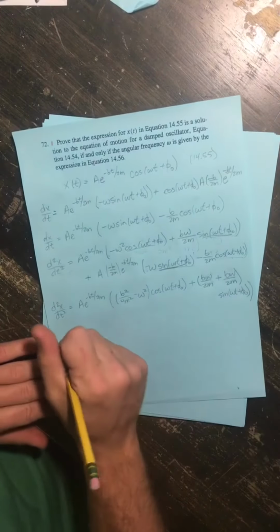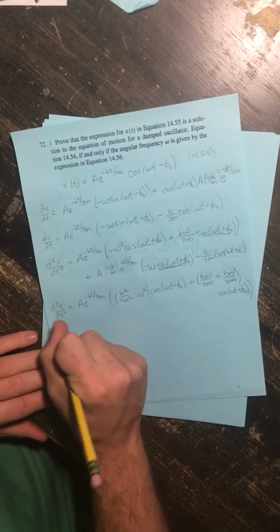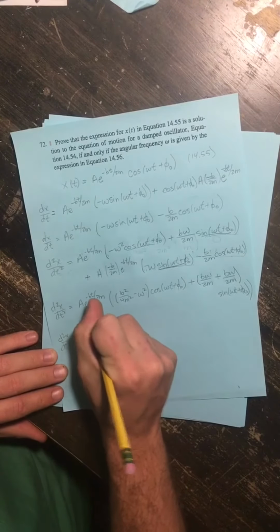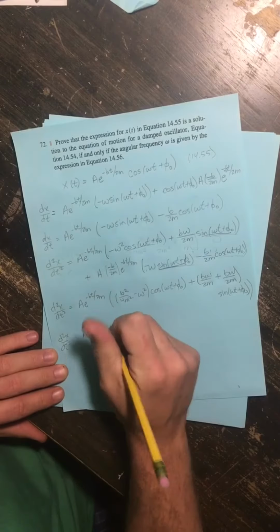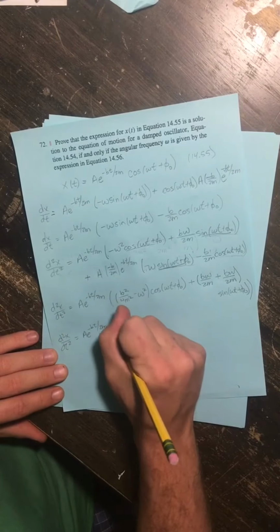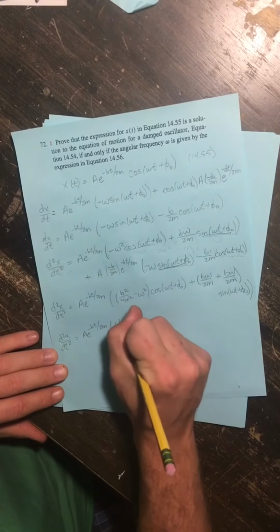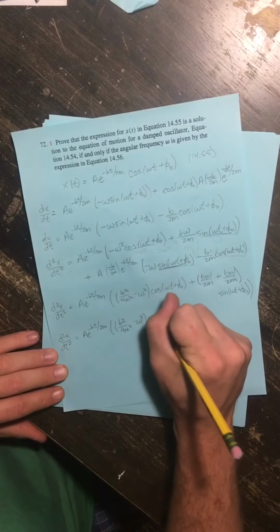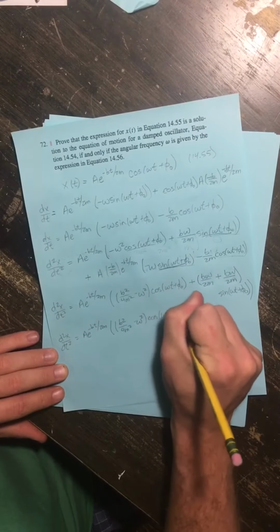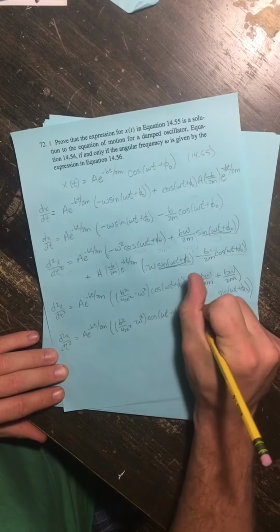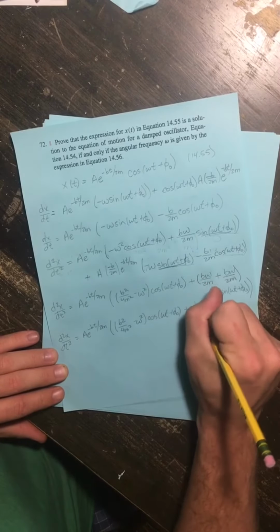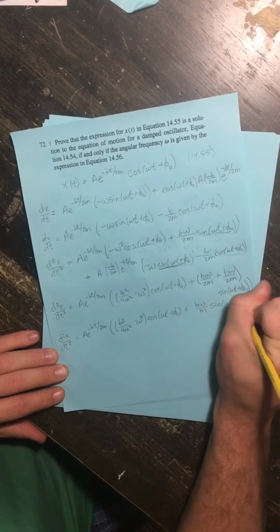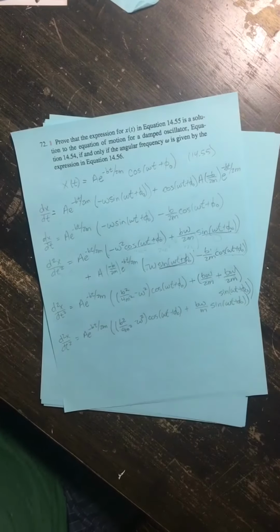So rewriting this guy, we get the second derivative of x with respect to time is equal to a e to the minus bt over 2m times b squared over 4m squared minus omega squared times the cosine of omega t plus phi 0 plus b omega over m times the sine of omega t plus phi 0. All right, we're getting there.